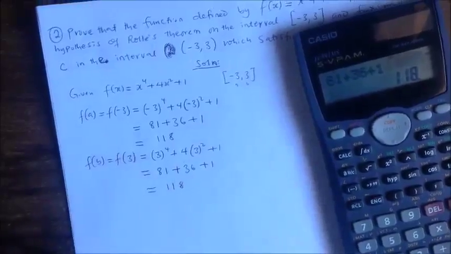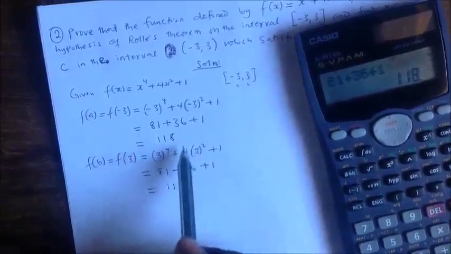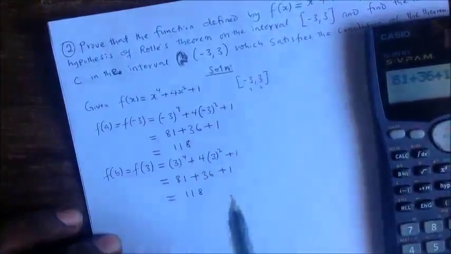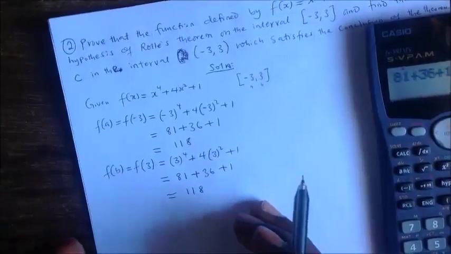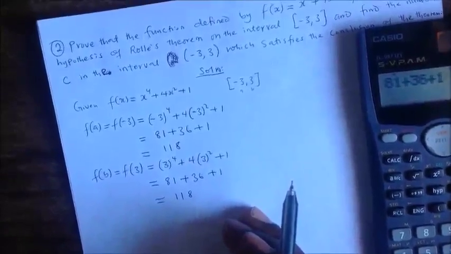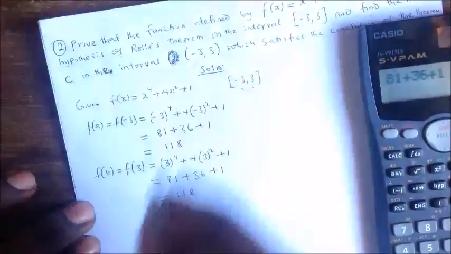The function is continuous because the result is not divided by 0. Then since the function now is continuous, let's see. Remember the conditions are two. The first one says the function must be continuous, and the second one, the function must be differentiable. So let's see, can we differentiate the function?